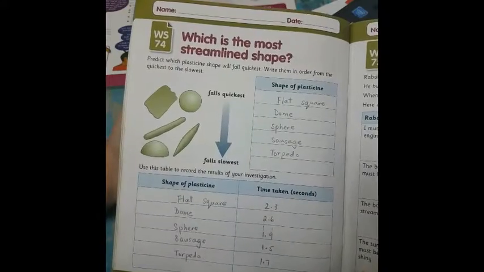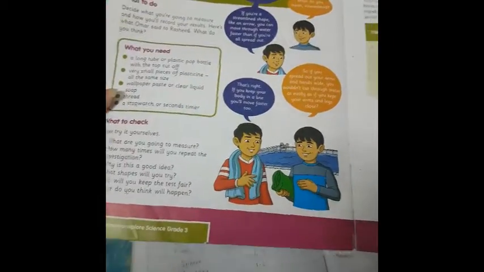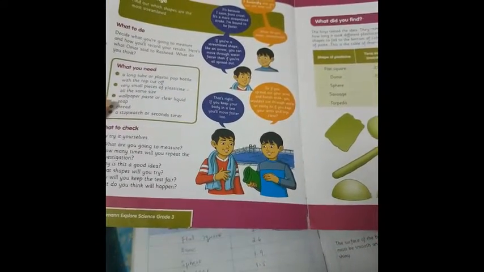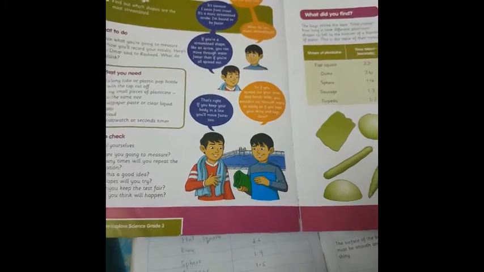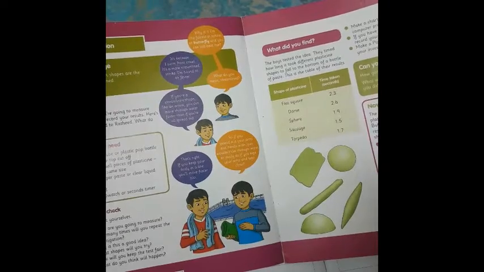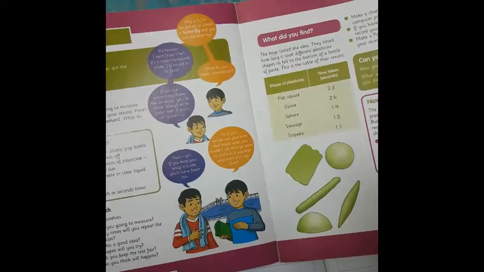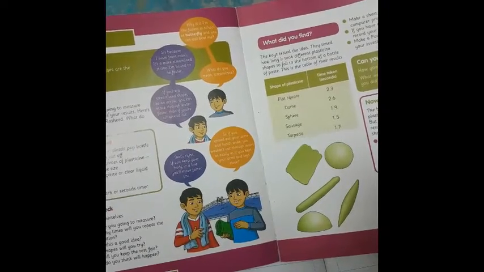All right, the next page. This is Which is the most streamlined shape. Now this is what we did also. Streamlines, exploring friction. We have already read this page, page 92. We haven't read this page yet, but we are going to read it tomorrow. So what I'm doing is I'm just going to do this work first. Okay, do the workbook first.